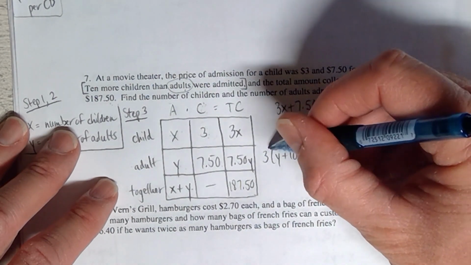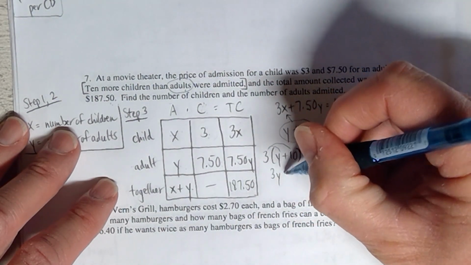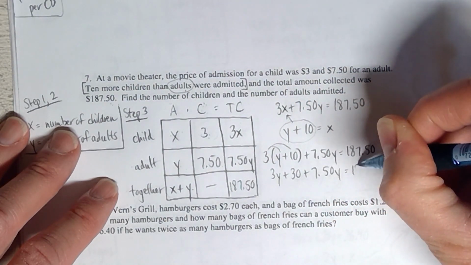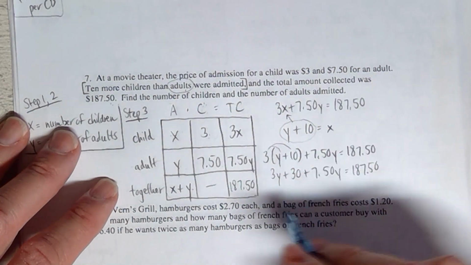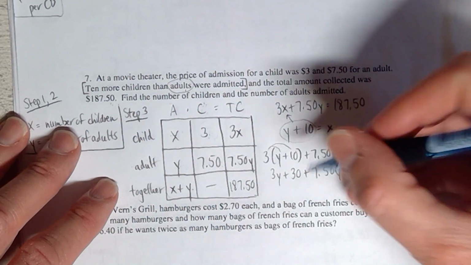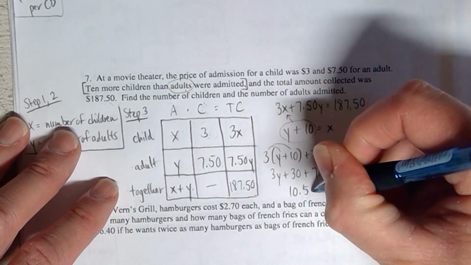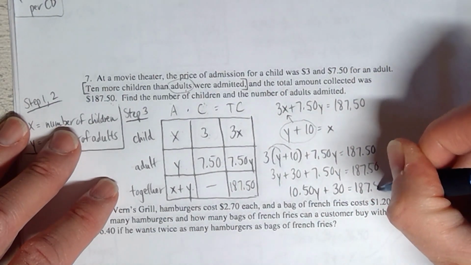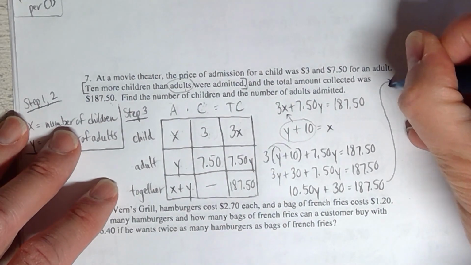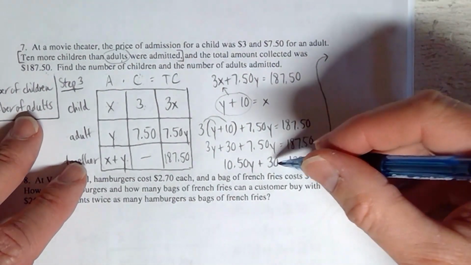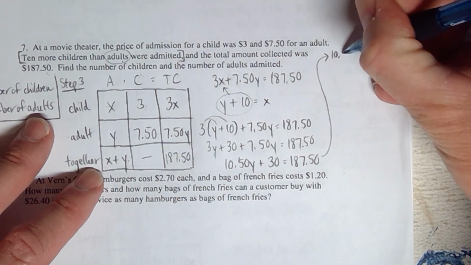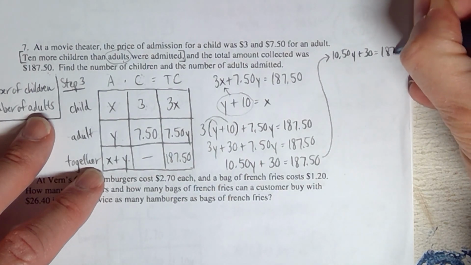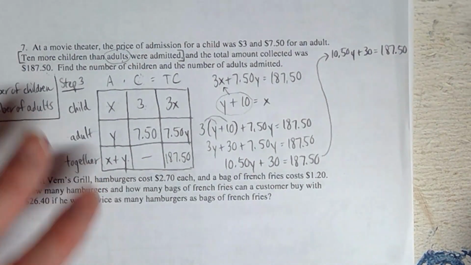I now distribute. Okay. Then I combine like terms. 3 plus 7.50 is going to be 10.50 on your calculator. Okay. Then I move over to the 30. Let me just rewrite it here. But yes, I'm going to move over the 30 with the 187.50, so that the y term will be by itself.